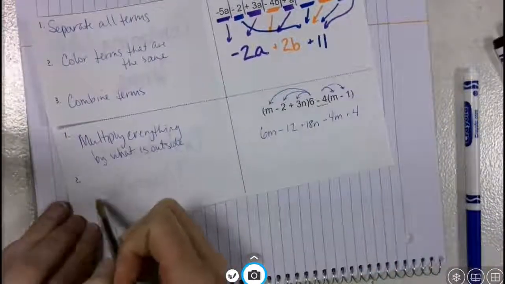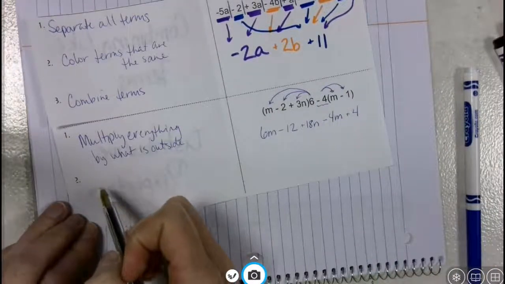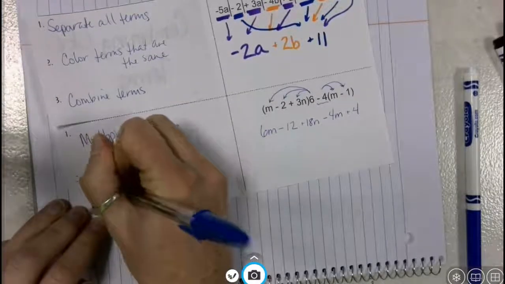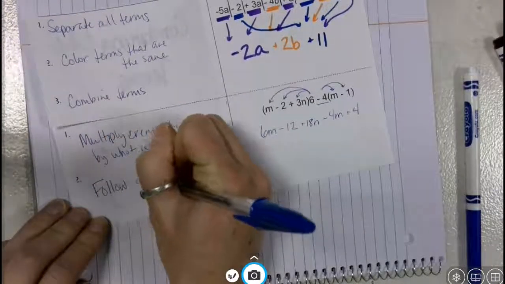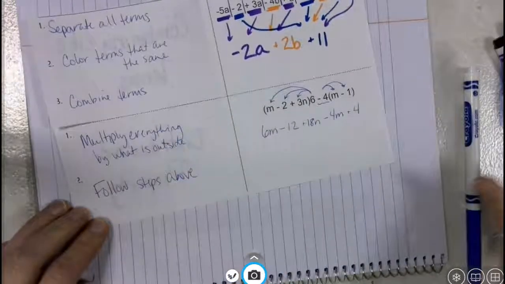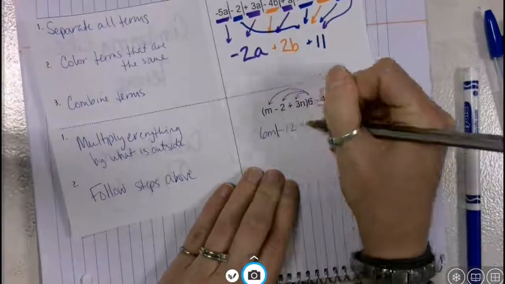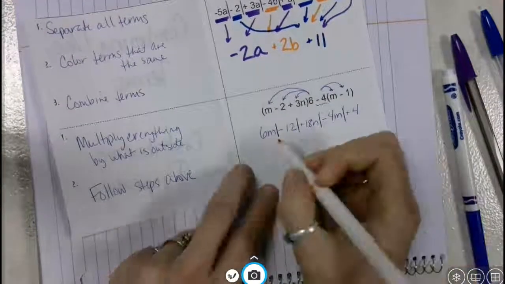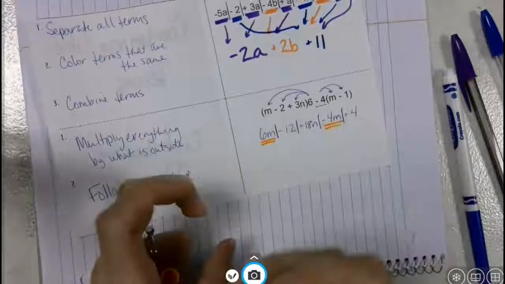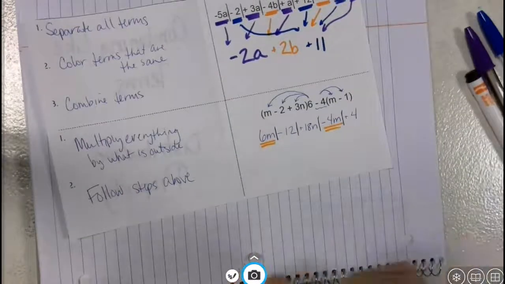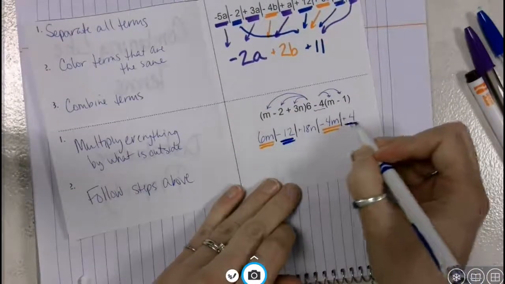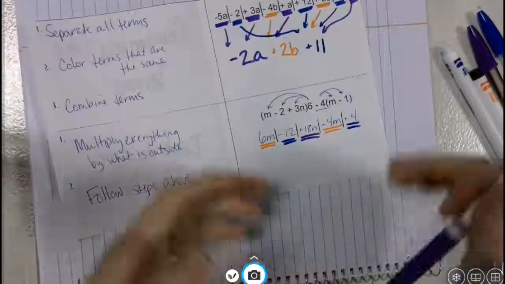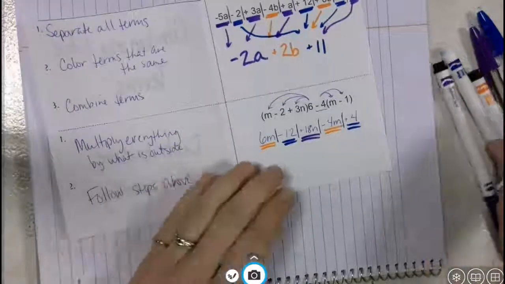So now the second step when I'm dealing with the distributive property is to actually just follow all of these same steps above. So we're just going to write that down. Follow steps above. Okay, so we first start by separating each term. Then we go ahead and color the terms that are the same. And then again, for this example, order is not going to matter at all, so we're just going to start at the beginning.